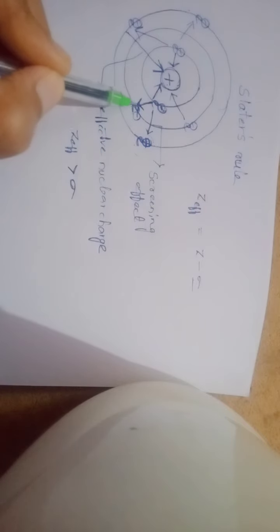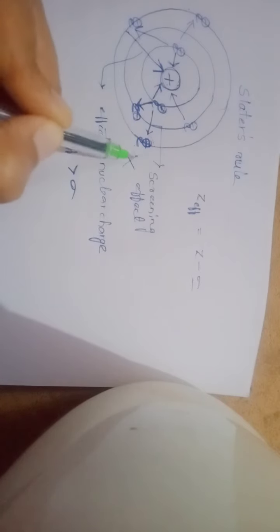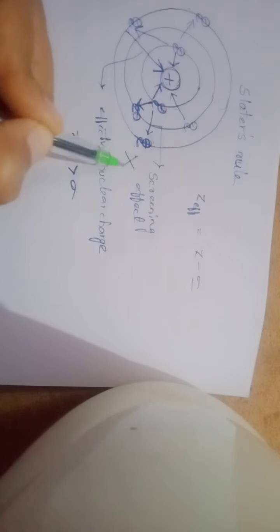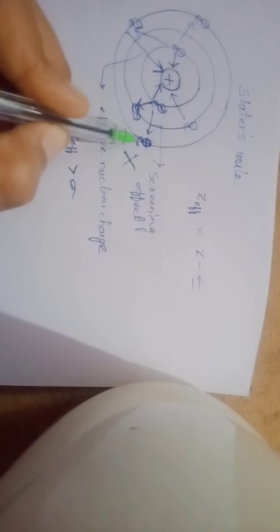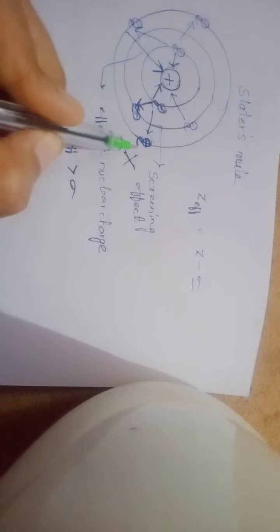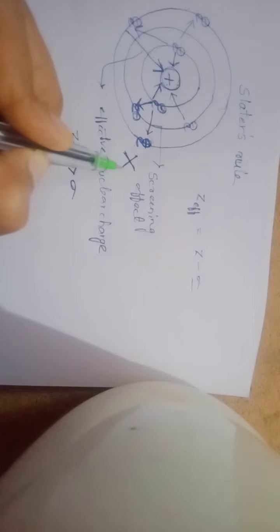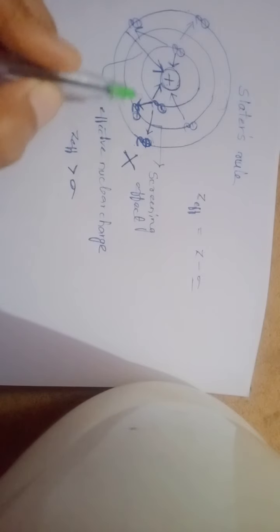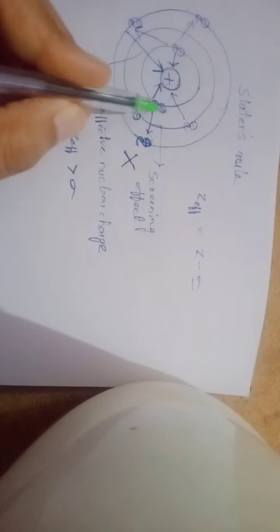When we are calculating the Z effective of this electron, this outer electron will not participate in the screening or shielding effect. This outer electron does not undergo any repulsions. That's why we won't calculate the shielding or screening effect of this electron. We only calculate the screening or shielding effect of these inner electrons.